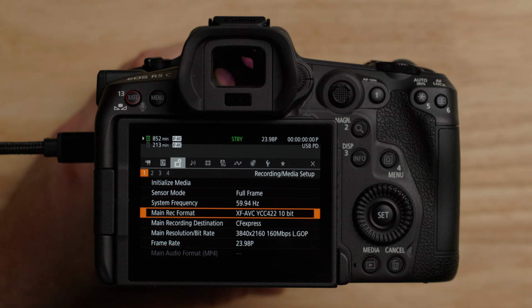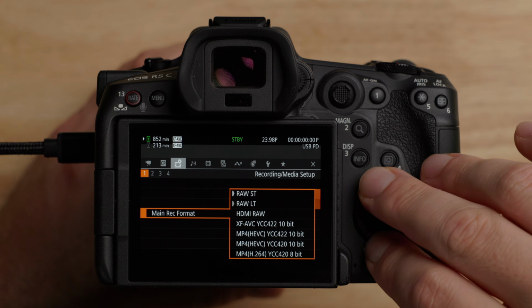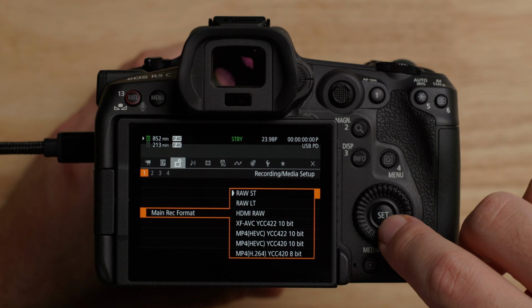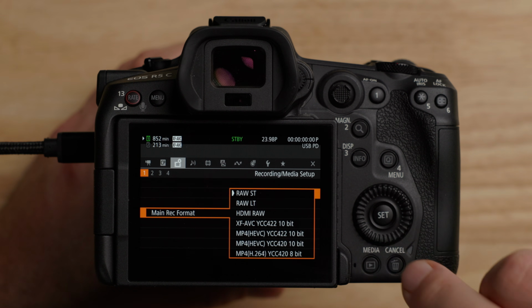Next, we'll talk about the main recording formats here. These are all of our different codecs. So if we come in here, we have a lot of different options. Starting at the top, we have RAW ST and RAW LT. Those are two different kinds of RAW. These are 12-bit Cinema RAW Lite files. They come in a CRM file. Also keep in mind that they're going to be in a 17:9 aspect ratio. So if you're shooting in full frame, Super 35, or Super 16, it will be 17:9. There is no 16:9 option.